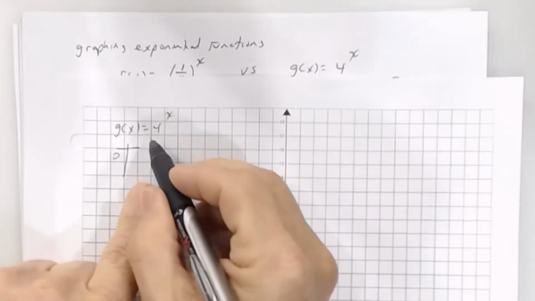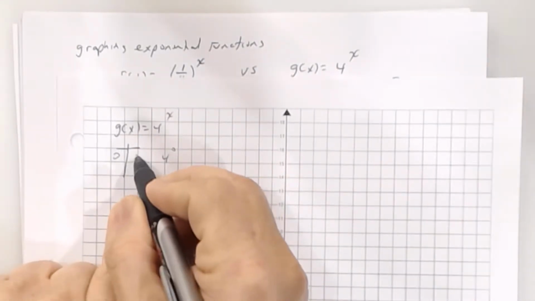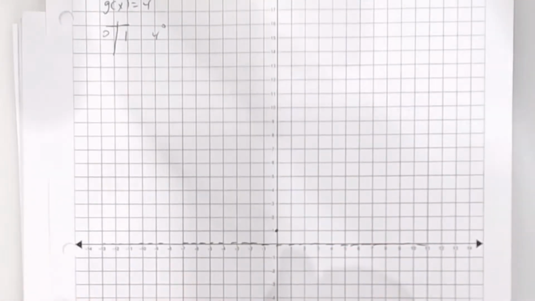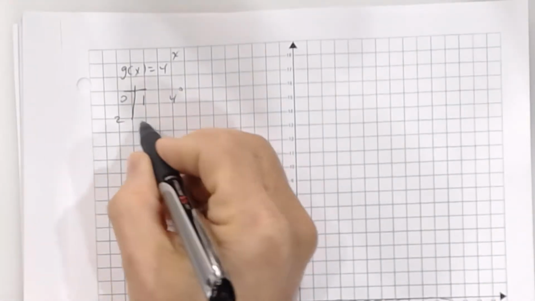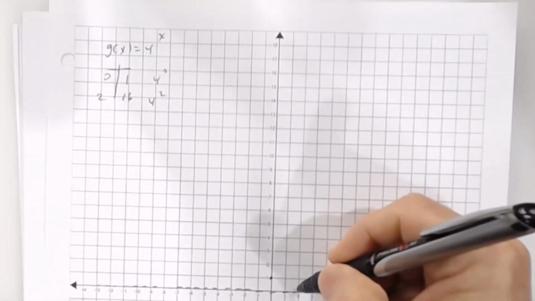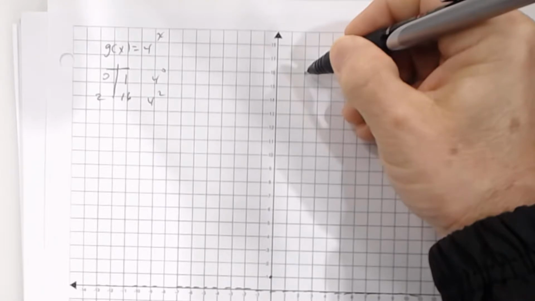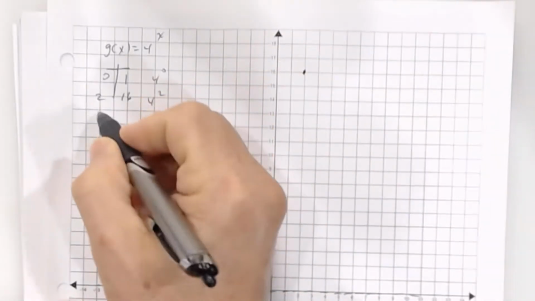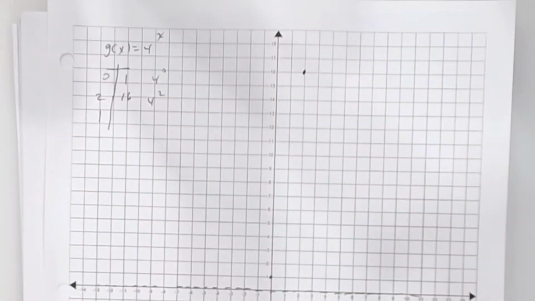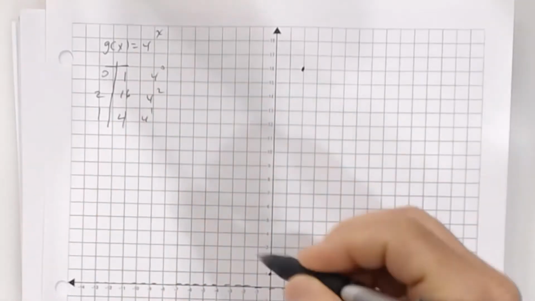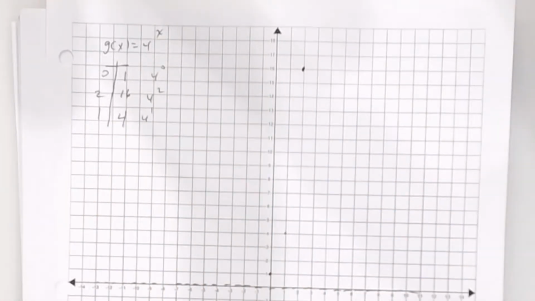So if x is 0, I get 4 to the 0, which we know is what? 1. So I'll plot the point (0, 1). If x is 2, I get 4 squared, which is 16. So (2, 16) is about here. Now let's do one more point. I'm not going to do a 3 because it's going to be outside of my coordinate plane, but I can do a 1. If x is 1, I get 4 to the first power, which is 4. So (1, 4) is here. And all you do is this.